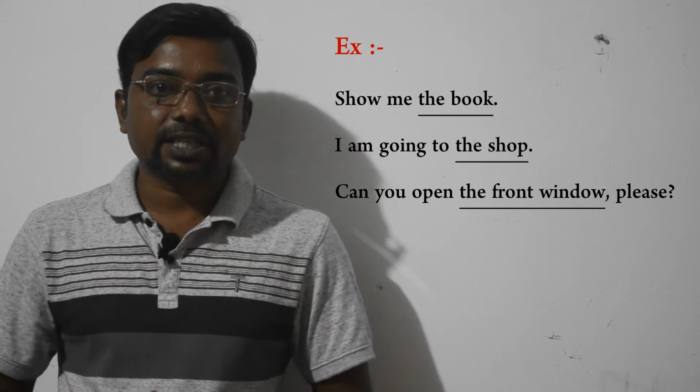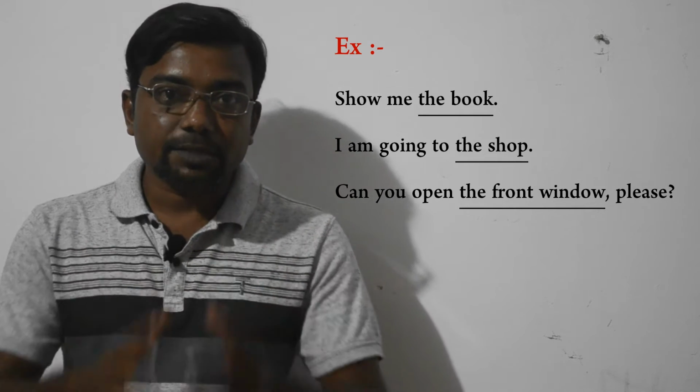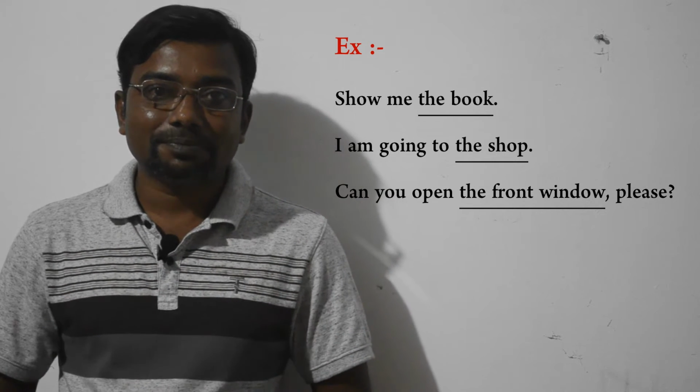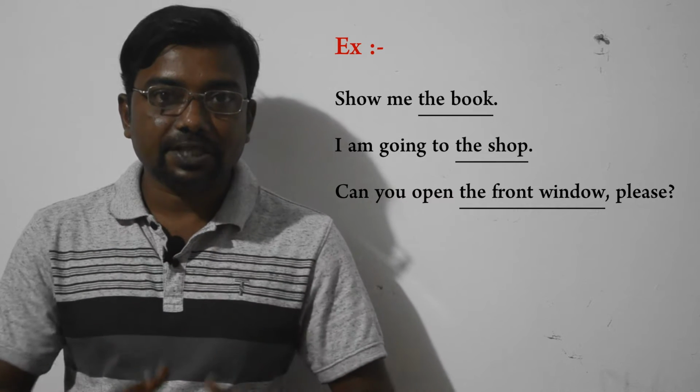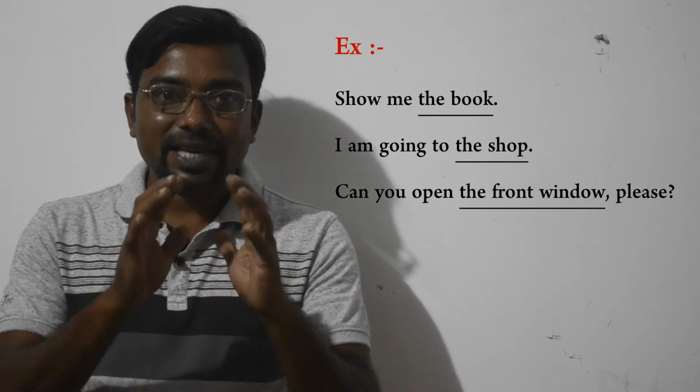Let's move on to the third example. Can you open the front window please? Here also I pointed to a specific thing, so the listener knows which window I am talking about. Okay everyone, when you look at these examples, it's clear we use definite articles to talk about specific things. But remember, this is not all about definite articles. There are so many usages, so I will explain the rest of the usages in my next video. Here I mentioned the basic uses of the definite article.